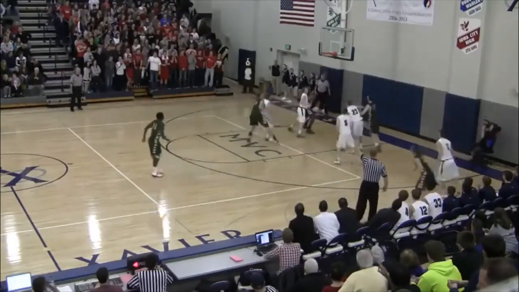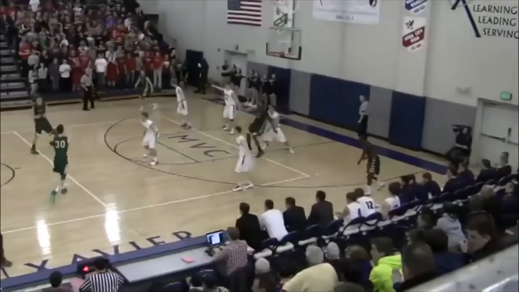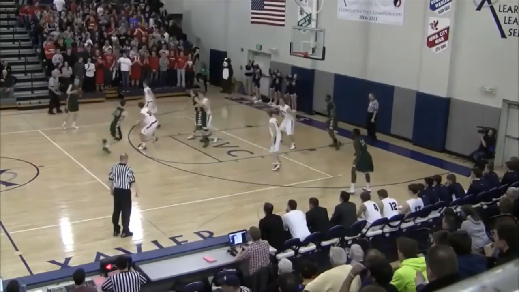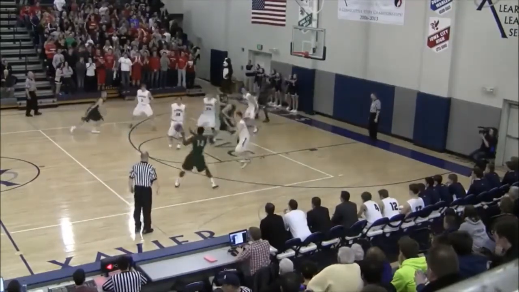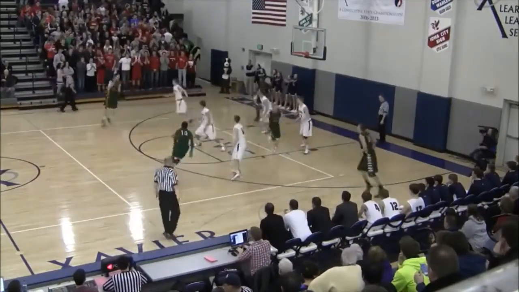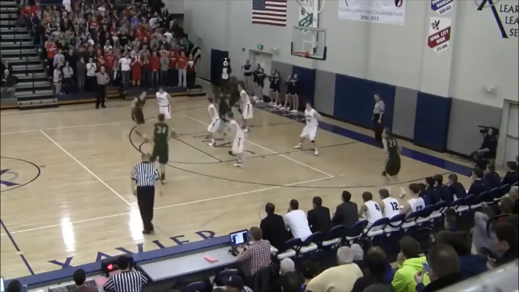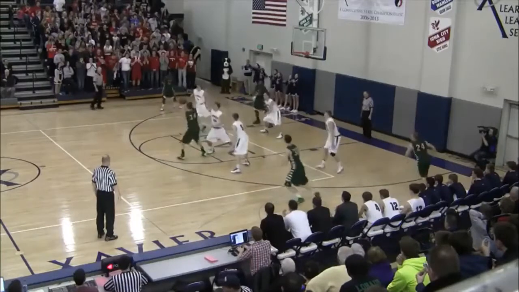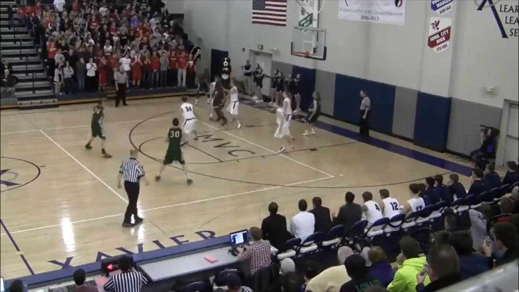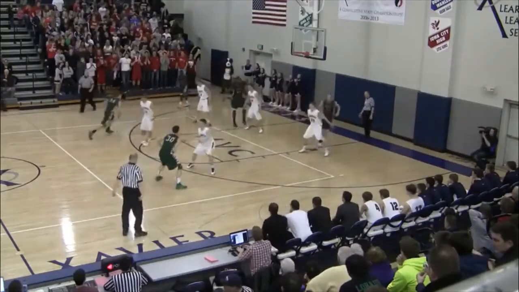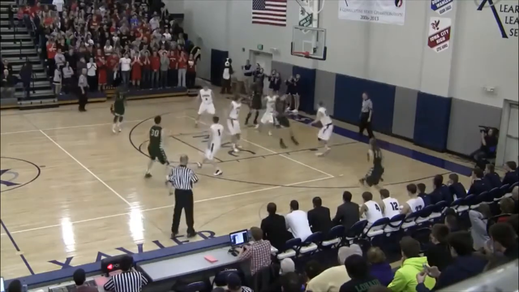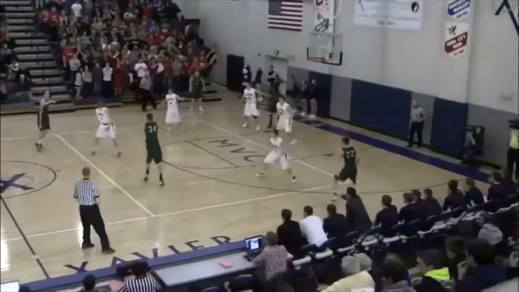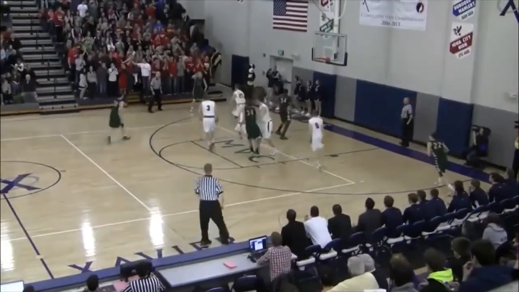But you can see how hard it is for a matchup type zone, and you can see they're matching up. They're pointing out at cutters, how hard it is for them to deal with cutters. And we're not doing a very good job of looking at our post, but there's a nice cut right into the open area and just kept going till he got open.